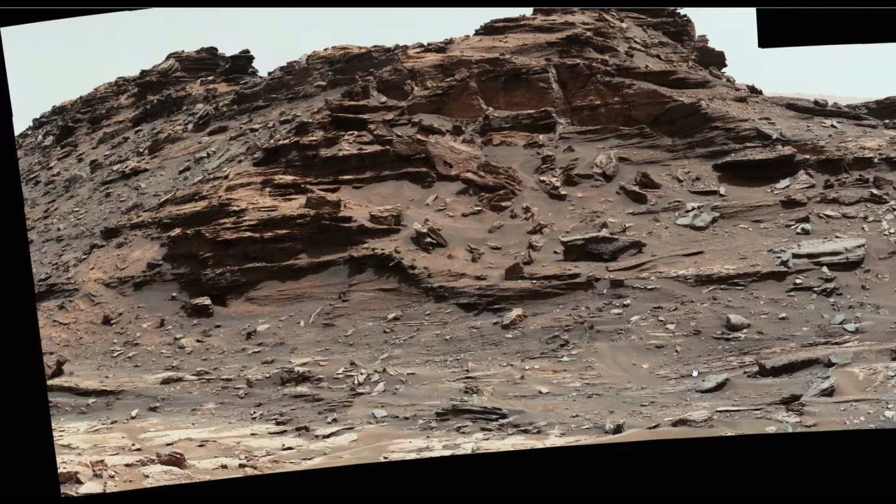This image shows a small hill in the scenic Murray Buttes area where individual buttes and mesas were assigned numbers. This one is M9A. The top of the butte in this scene from the Mast Cam on NASA's Curiosity Mars rover stands about 16 feet above the rover and about 82 feet east-southeast of the rover. You cannot trust NASA's indication of size, but in this case I do agree with them.